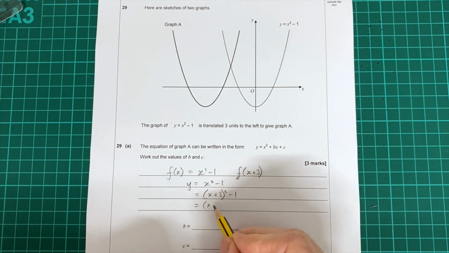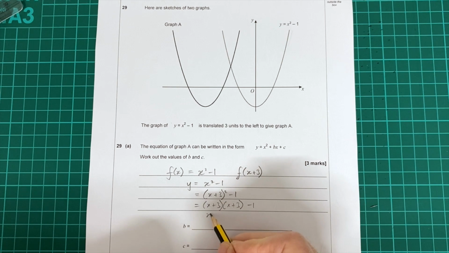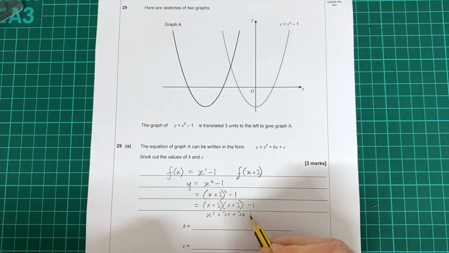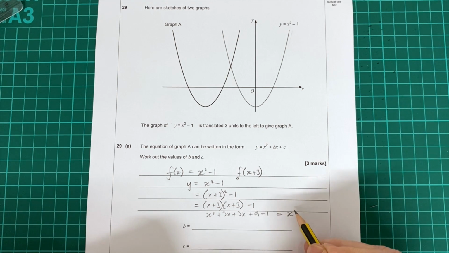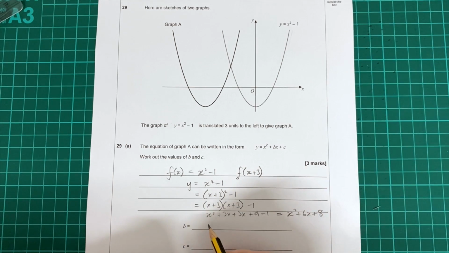So we've got x plus 3 times x plus 3, and don't forget the minus 1 there. So x times x is x squared plus 3x plus 3x plus 9 minus 1, and that's going to give us x squared plus 6x plus 8. 3x plus 3x is 6x, plus 8. So there, bx plus c, so b is worth 6 and c is worth 8.